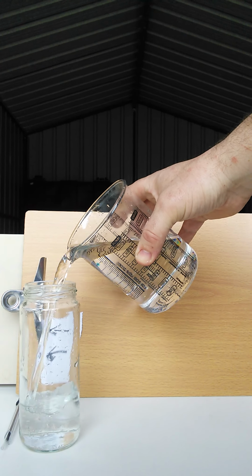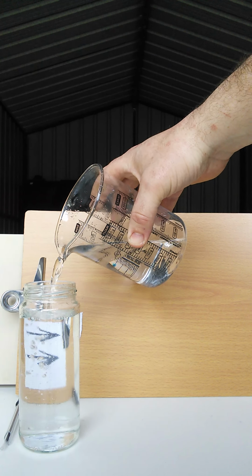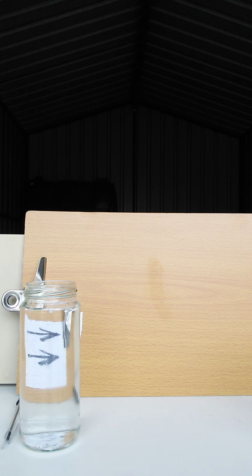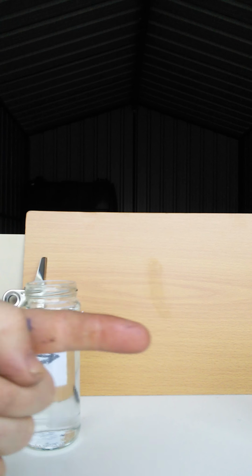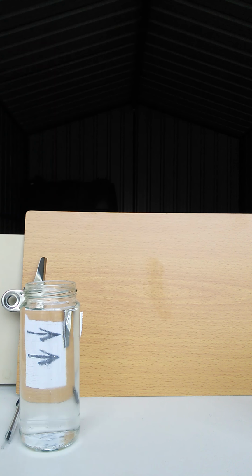I'm pouring it in. Everything seems sound. Whoa! What's going on now, lads? It appears as though those arrows are now pointing in the opposite direction, to the right. So what's going on? Seems a bit daft to me, but that is our optical illusion.